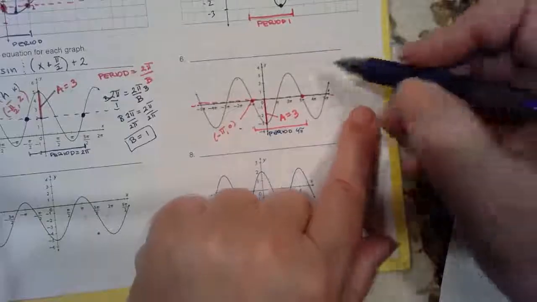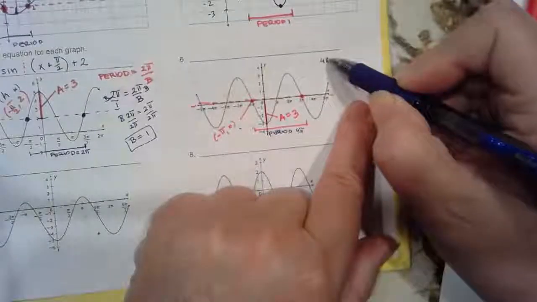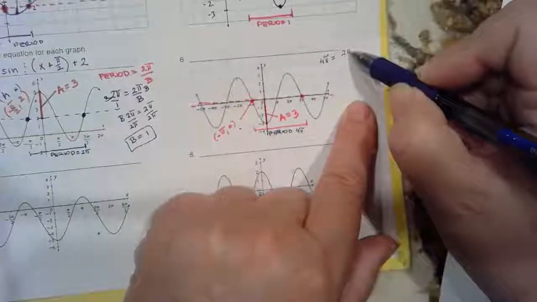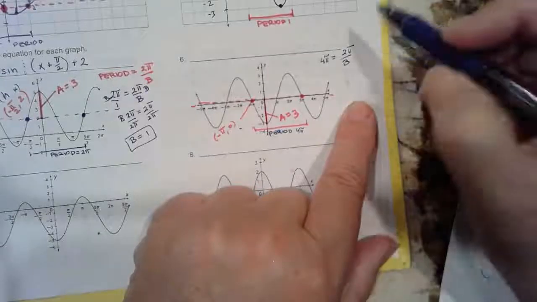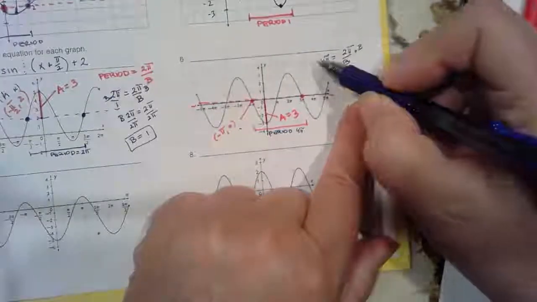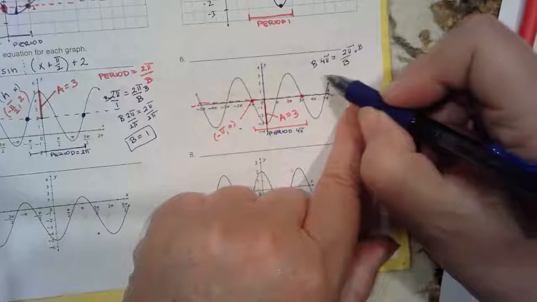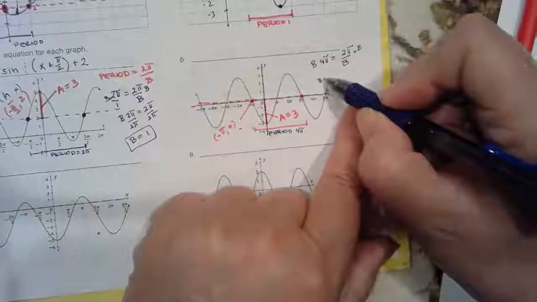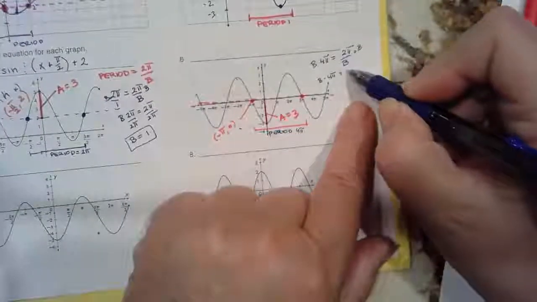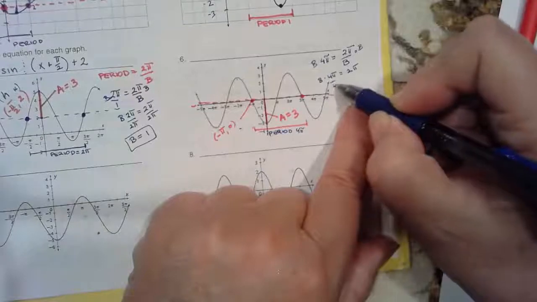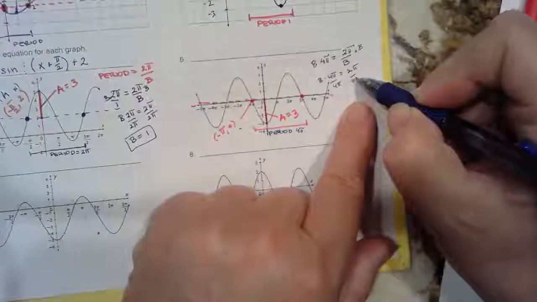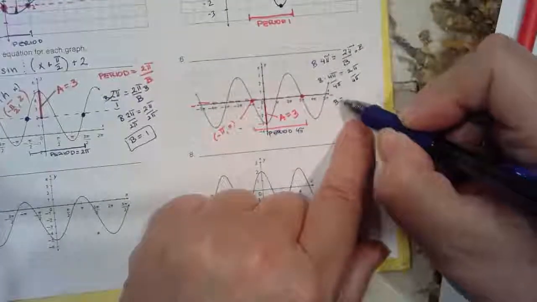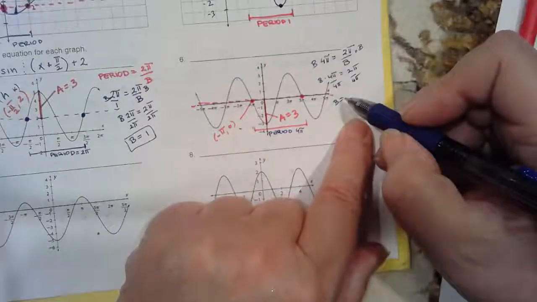So my 4 pi equals 2 pi over B. So again, I multiply by B on both sides. So I have B times 4 pi equals 2 pi. Divide by 4 pi. B is equal to 2 divided by 4, which is 1/2.